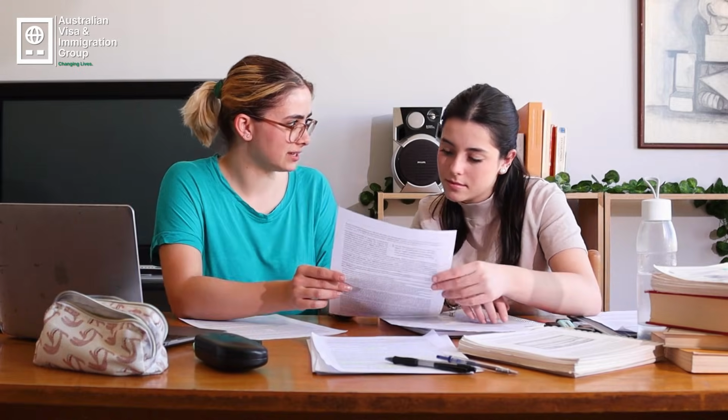And there you have it, a step-by-step guide on how to submit your ROI for Victoria under the subclass 190 and 491 visas. Remember, staying informed and following the guidelines is key to a successful application.